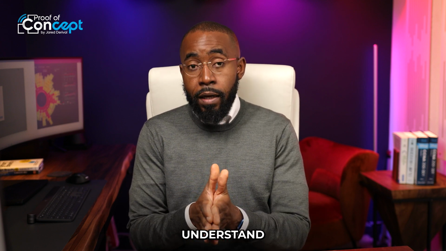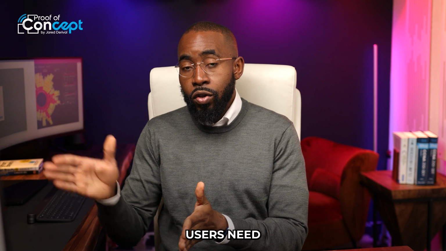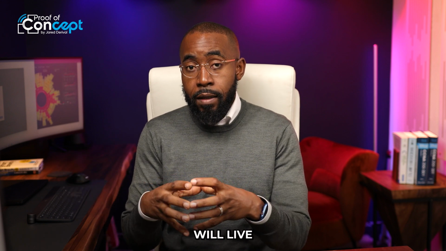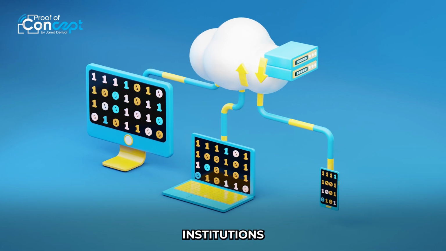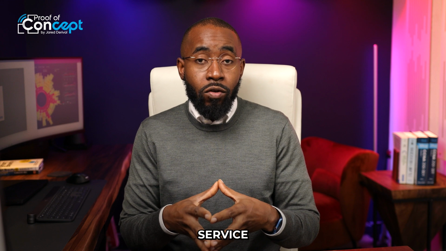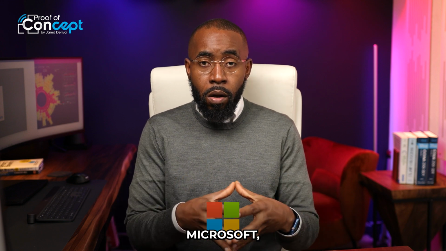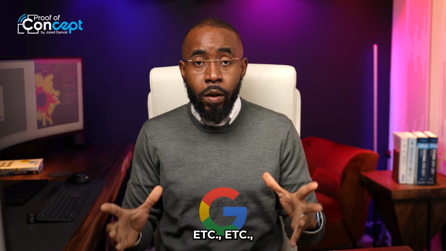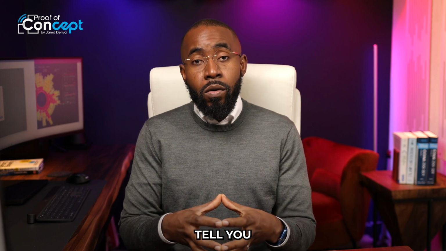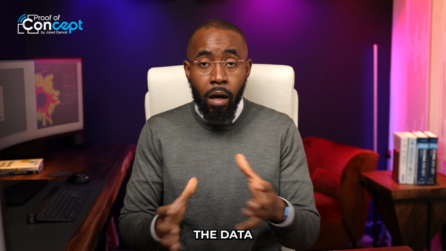You need to understand the content that the users need to access, and this content will live inside of the DAS. More than 60% of the data that we use in the institutions today lives in the cloud. So when you buy the cloud service from a Microsoft, Amazon, or Google, etc., they tell you where the data is likely to live.